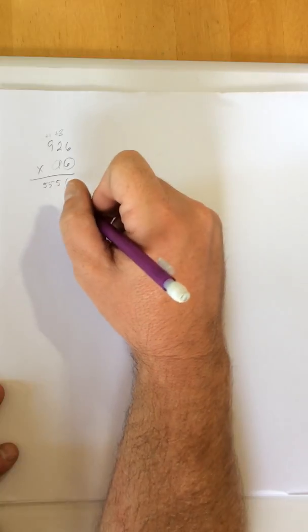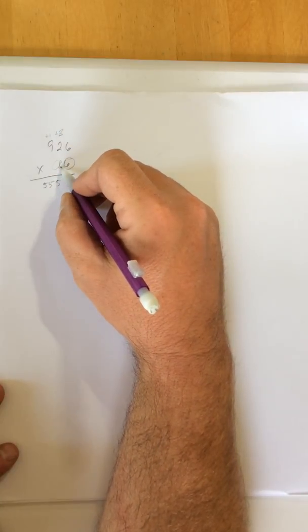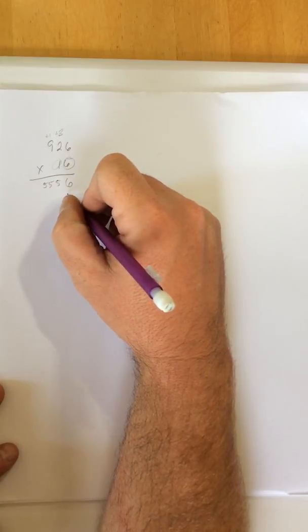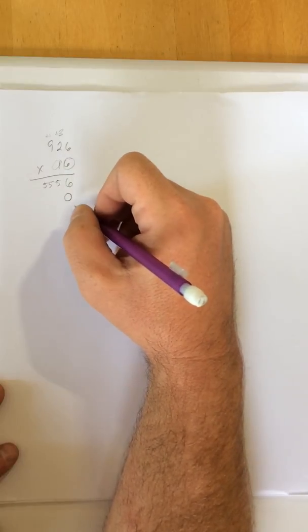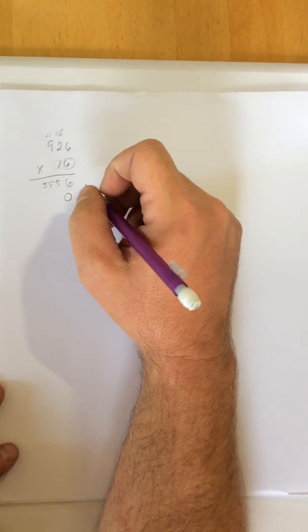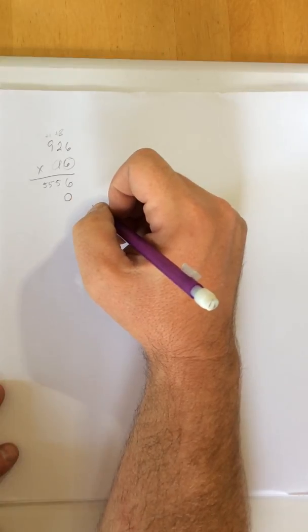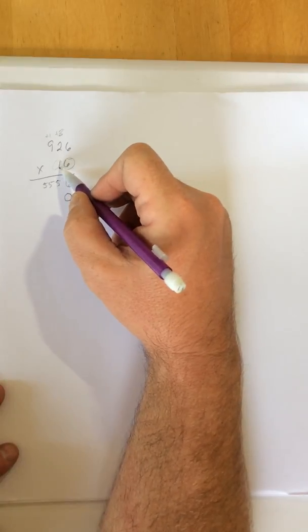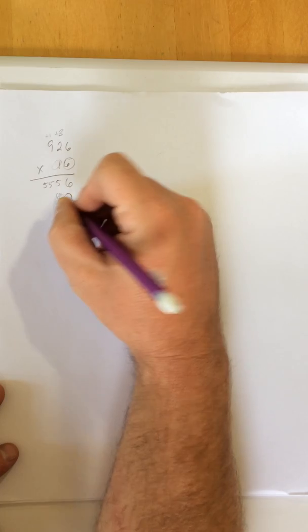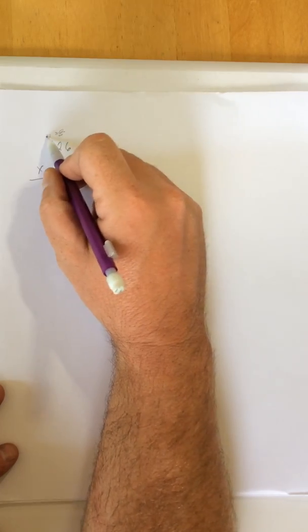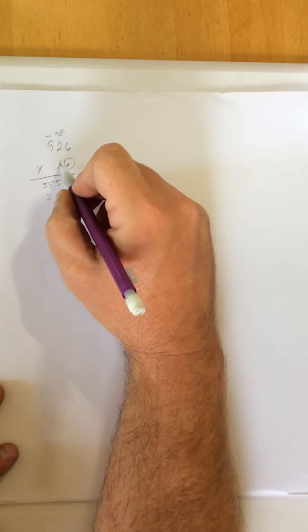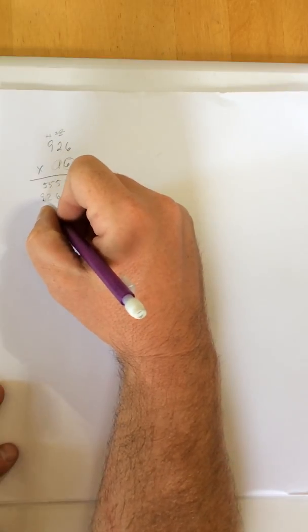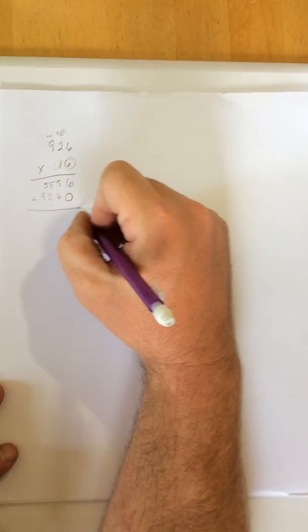So do not forget, now we're going to multiply by the tens place, and to do that, we are going to put a 0 for a placeholder in our ones because we can't multiply anything by 10 and come out with any ones whatsoever. So we're going to multiply the 1 times the 6 for 6. Let's scratch these out real quick. And we're going to have 1 times 2 for 2 and 1 times 9 for 9. Now we're going to add these up.